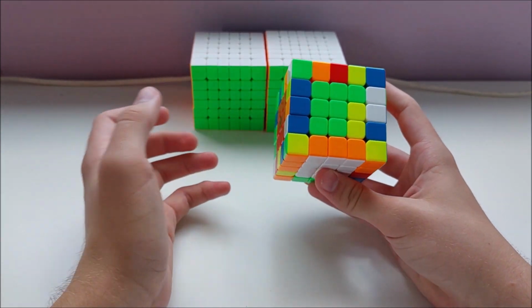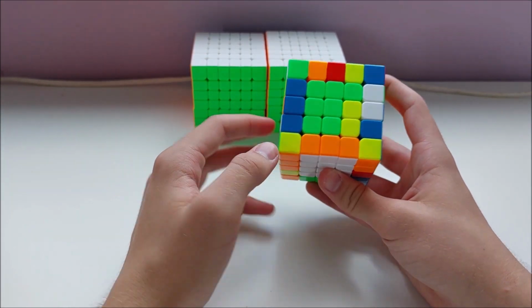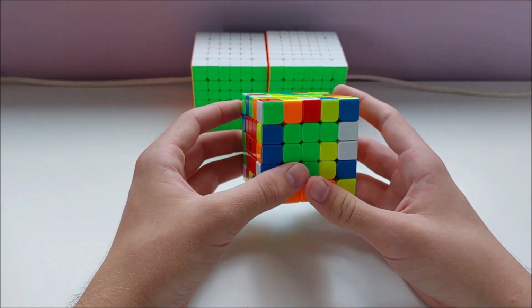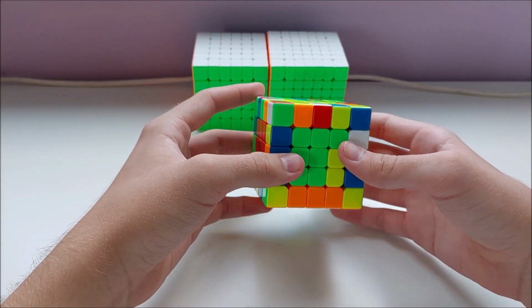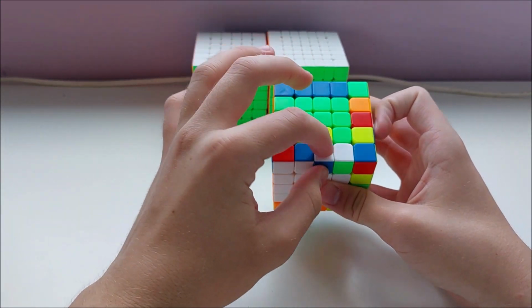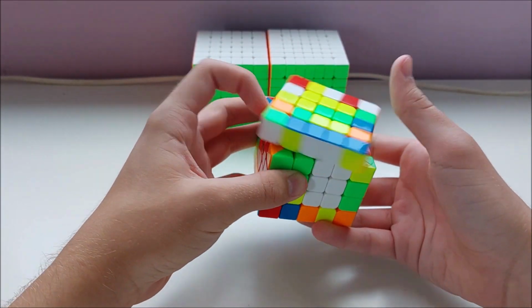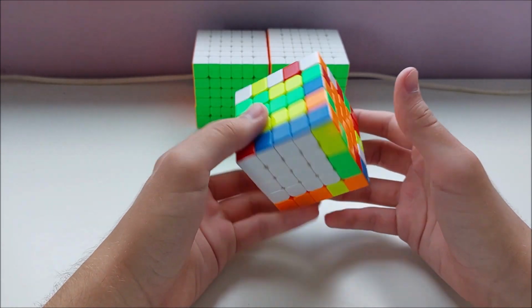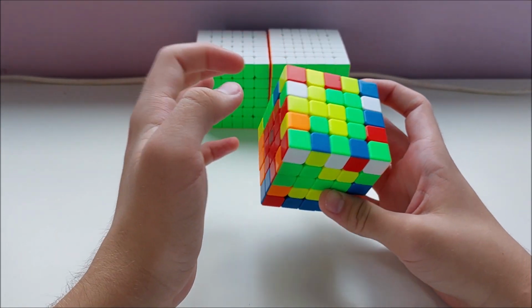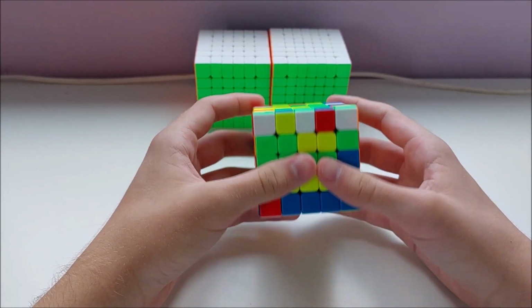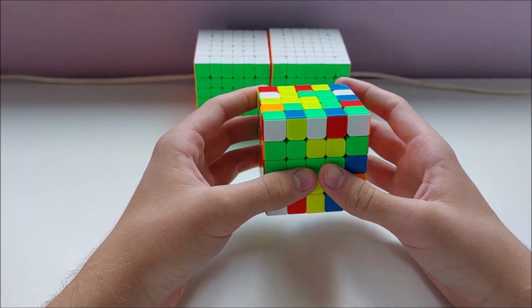And then I already see my next cross edge with these three pieces here, blue and white. So I would just do a D prime F to put this into the bottom layer, and then I have this case, which is pretty nice. And then I already see my three green cross edges, so I would just do a D2.